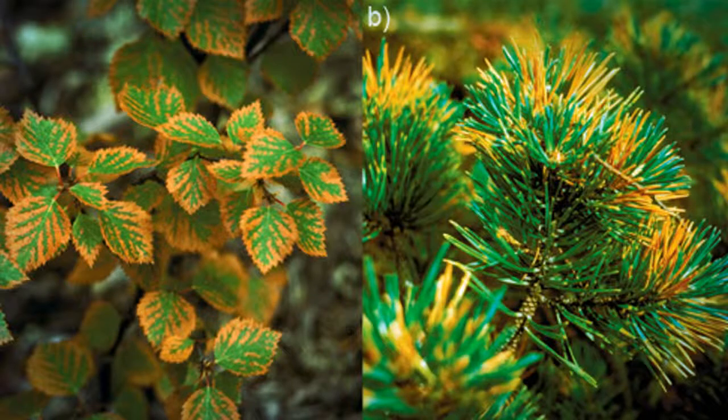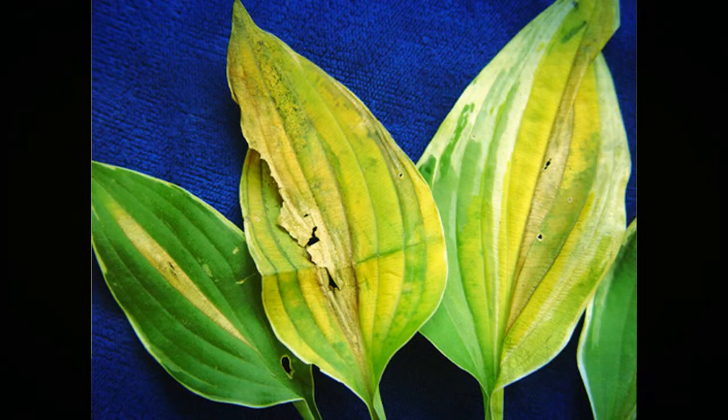These injuries are known as chronic and acute injuries. An acute injury is caused by absorption of high concentrations of sulfur dioxide in short periods of time. This is a photo of leaves and pine needles with these acute injuries. Chronic injury is caused by long-term absorption of sulfur dioxide at sublethal concentrations. This picture is leaves that show chronic injuries.